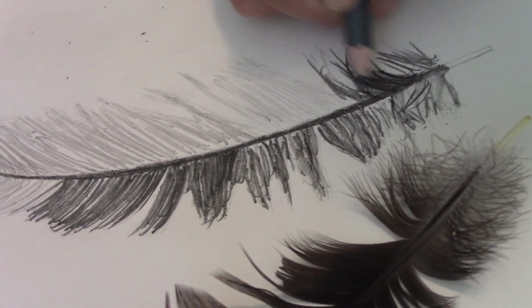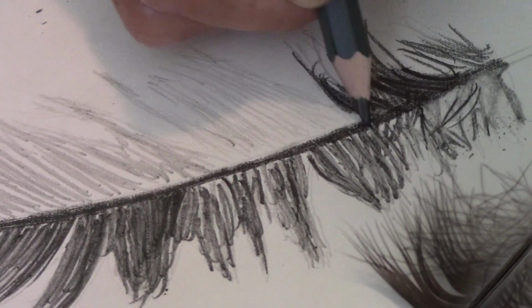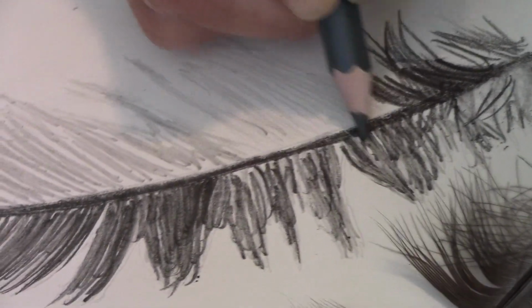How hard I push will dictate just how dark that line is as well.